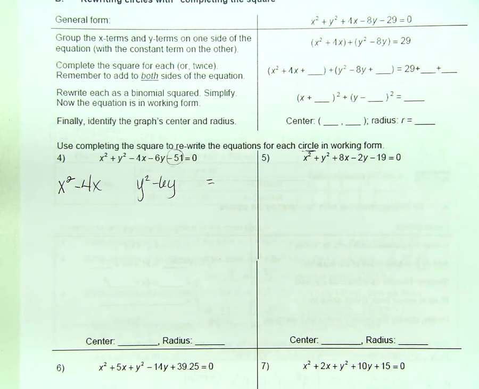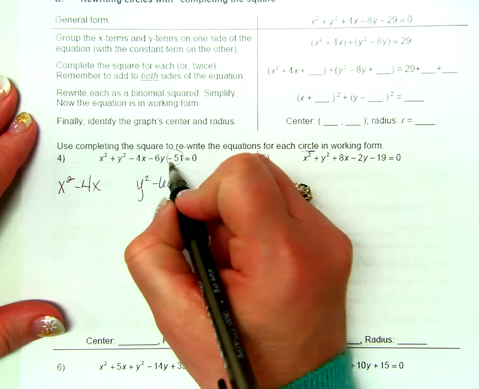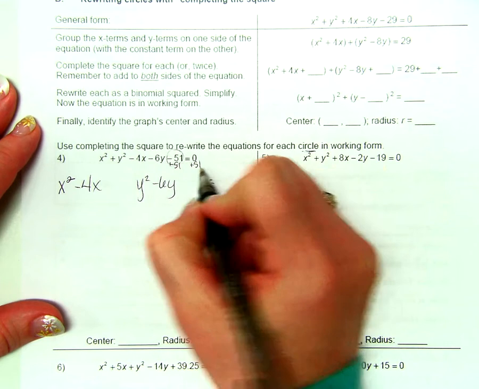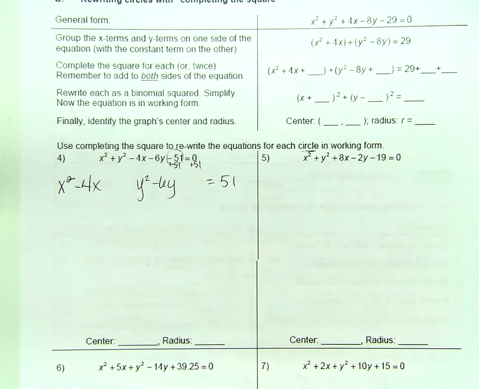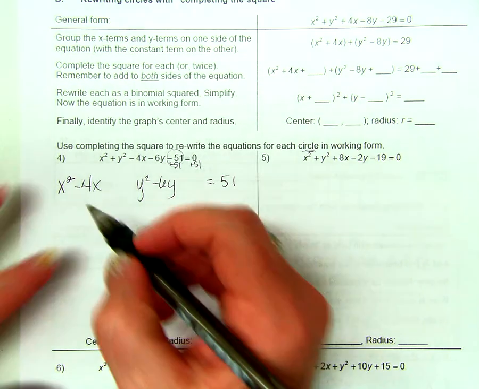How can I get rid of it? Add 51 to both sides. Very good. Okay with that? Now, why did I leave spaces? Because I don't know how to write? Okay, thank you. Why else do you think I left spaces? I have to complete the square, right? So what goes right here?